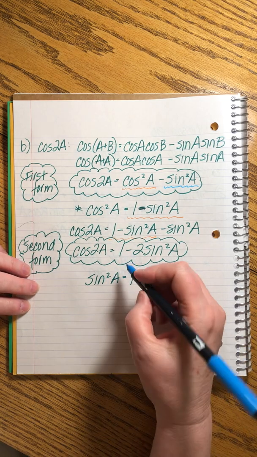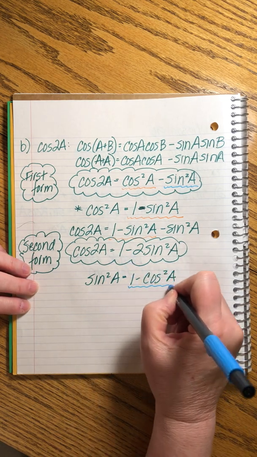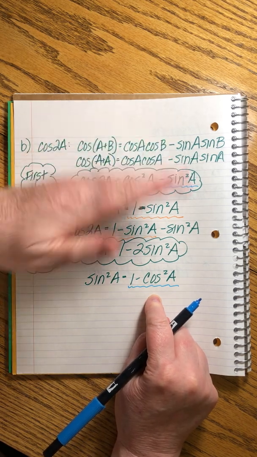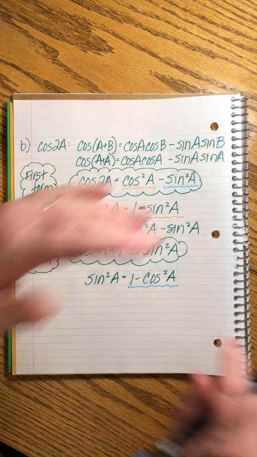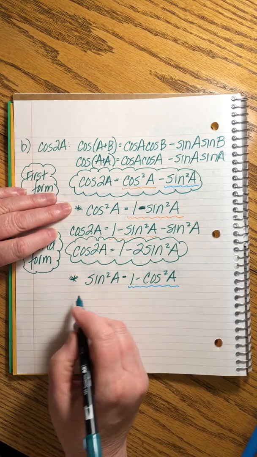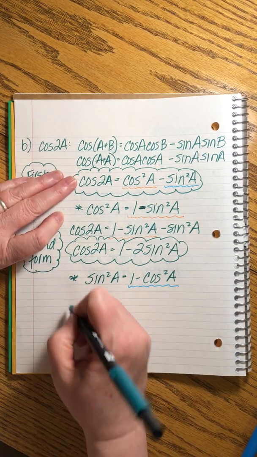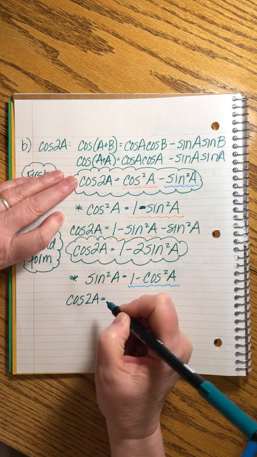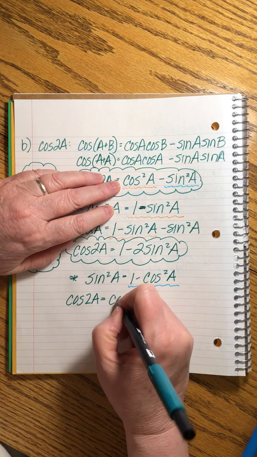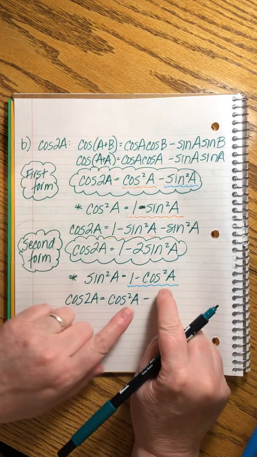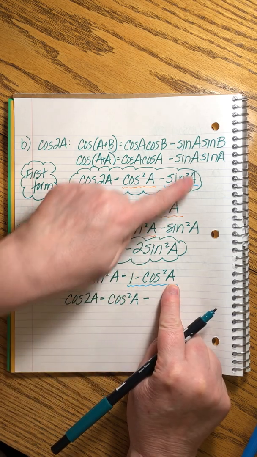So we're going to take this and substitute it in to the original, right? We're not using the second form. We're going back to the first form. So now this is my Pythagorean that I've got. Now I'm saying the cosine of 2A equals cosine squared A minus, and now we're using this expression for sine squared A, right?